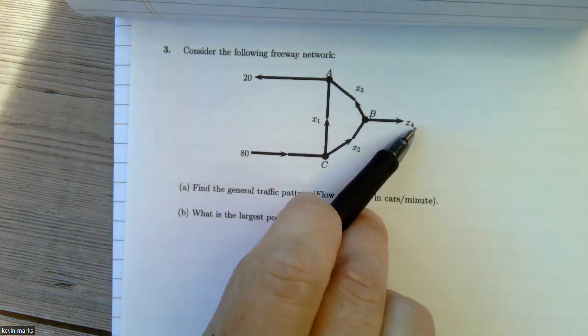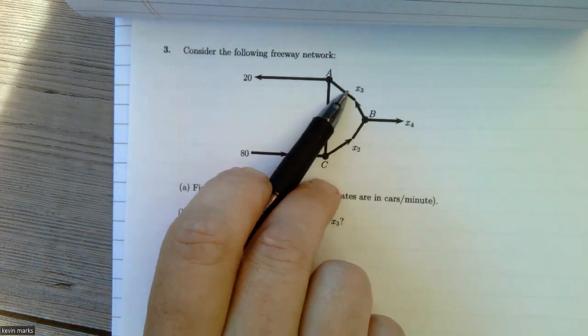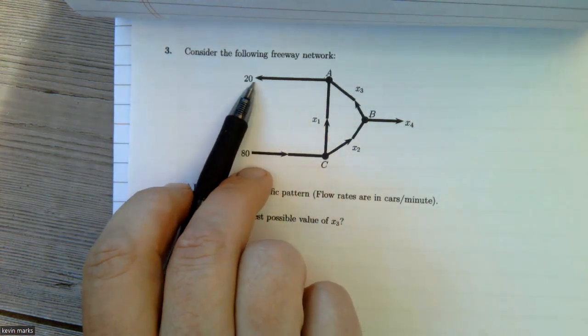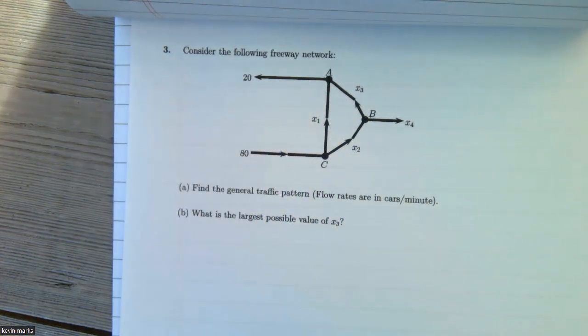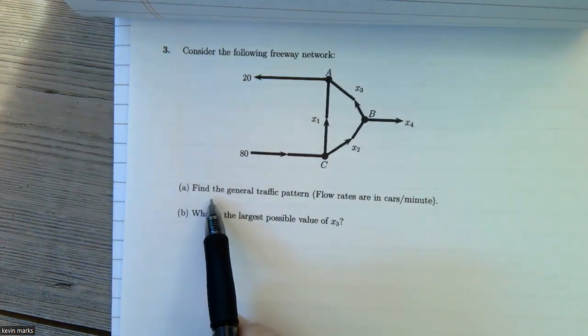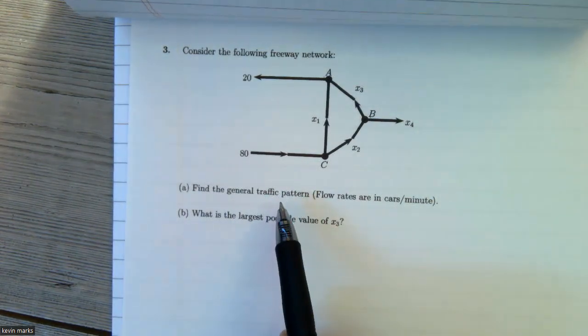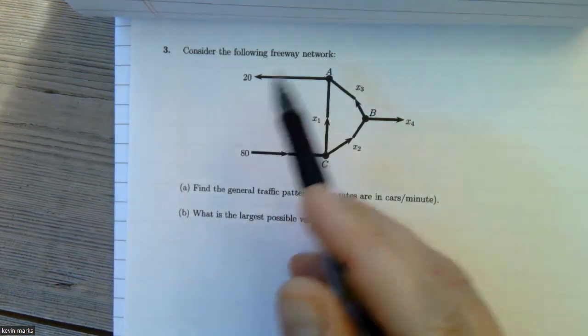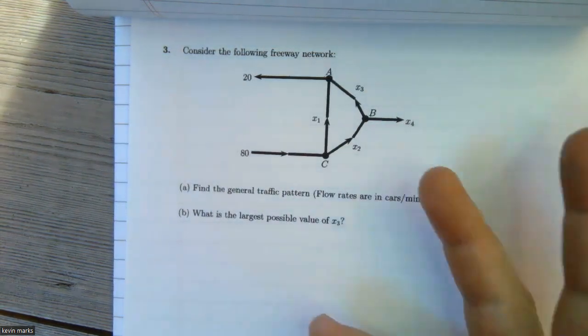Then there's a bunch of cars flowing out this way, and a bunch of cars going this way to A, and there's 20 coming back out of A, right? So basically, what we want to do, two different things here, but the first one, let's do this. I want to find the general traffic pattern. Okay. So basically, what's going to make this network work?